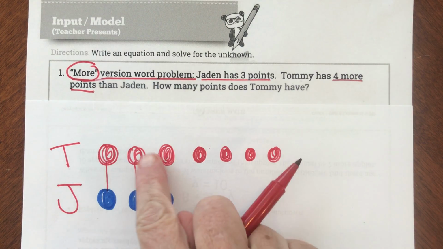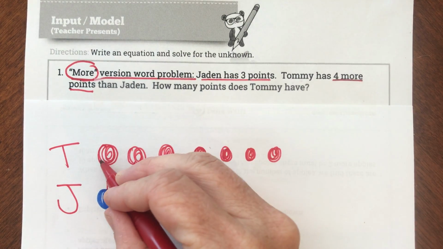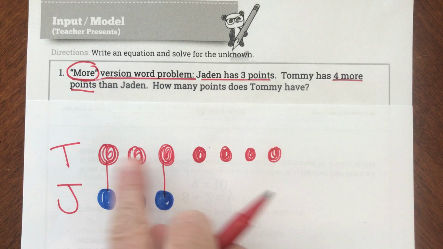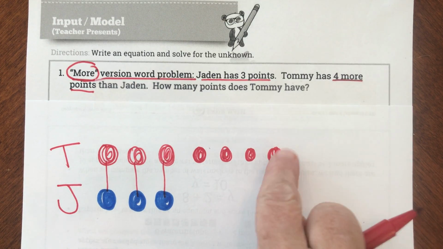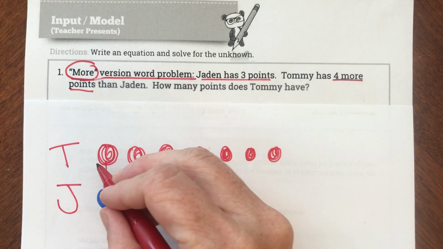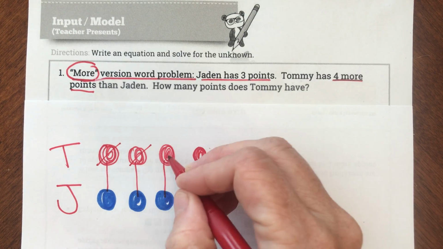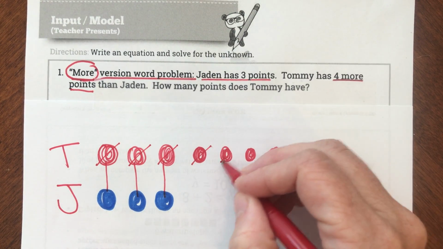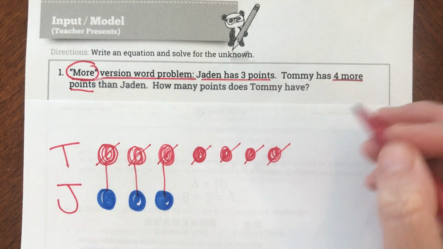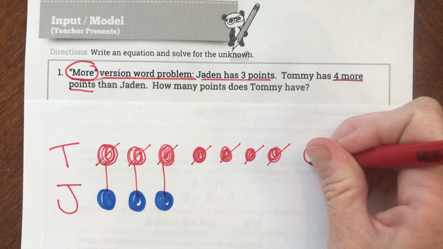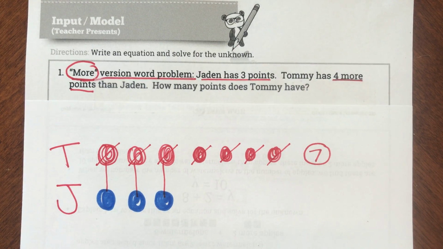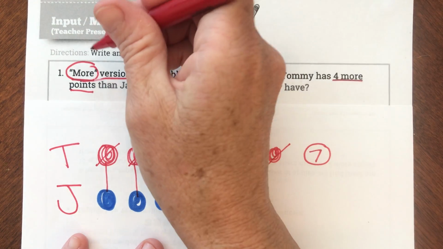Okay, well, I can add up how many points Tommy has here. I can say, because they had the same, but Tommy now has 1, 2, 3, 4 more than Jaden. So I can count them 1, 2, 3, 4, 5, 6, 7. Tommy has 7 points. But what they want me to do in my directions, boys and girls, is they want me to write an equation.